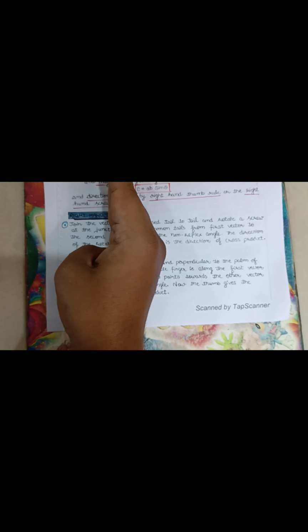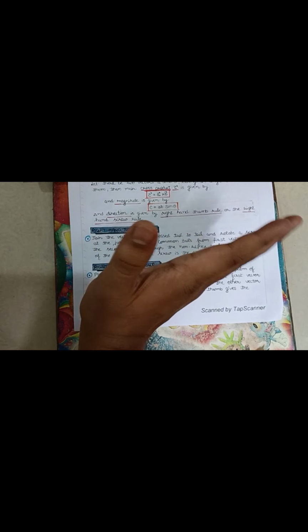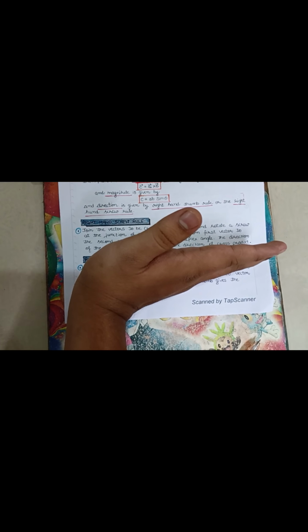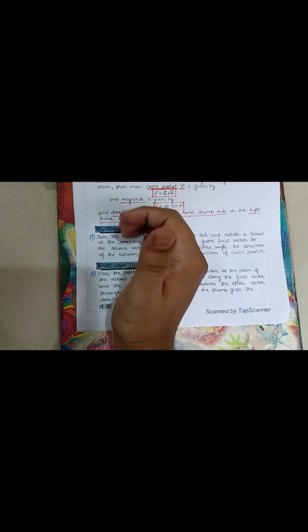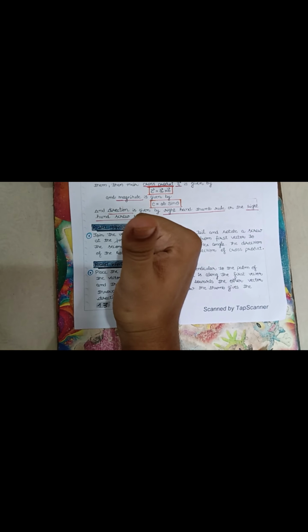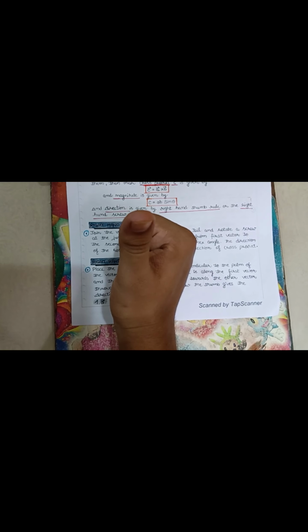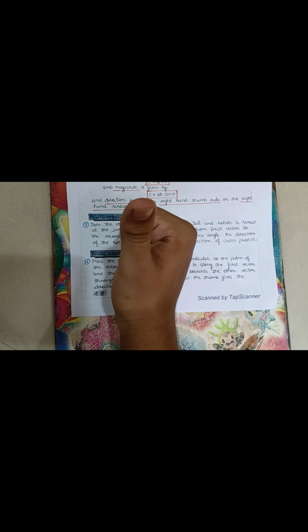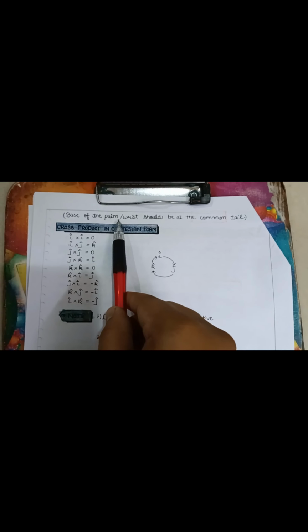For example, this is the A vector and this is the B vector. Now keeping the little finger on the A vector, we turn our fingers to the B vector. This is the direction. My thumb points in the direction of the resultant, or the direction of the cross product of the two vectors, that is the A vector and the B vector. We know that in the right hand thumb rule, the base of the palm or the wrist should be at the common tail. Now the cross product in the Cartesian form.